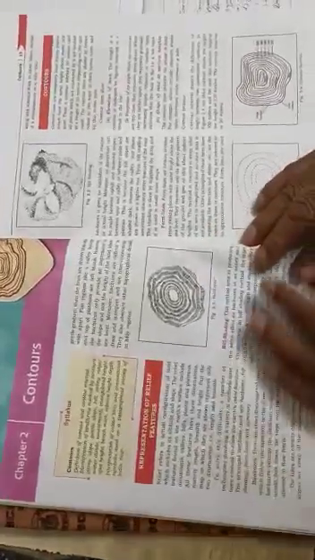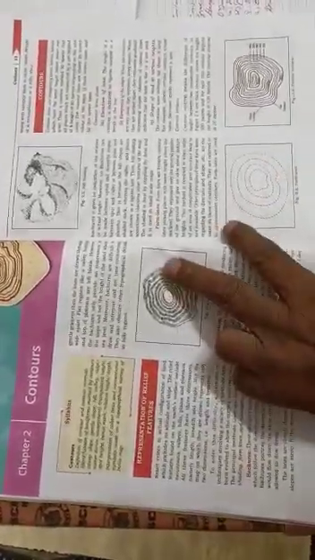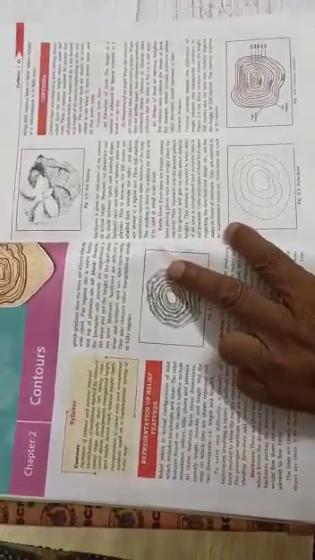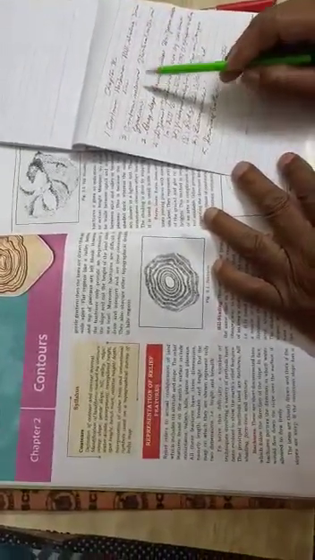Now, in this chapter, we'll have to study 5 points. First, contours, hachures, hill shading, and form line. Secondly, the contour interval, vertical interval, and gradient. Thirdly, slopes such as steep slope, gentle slope, uniform slope.